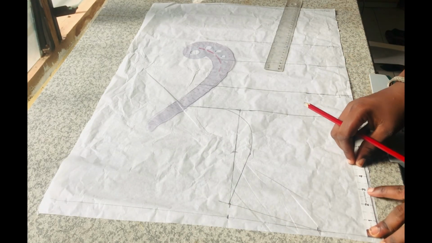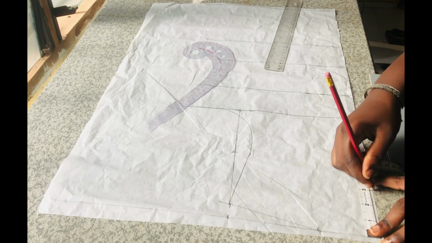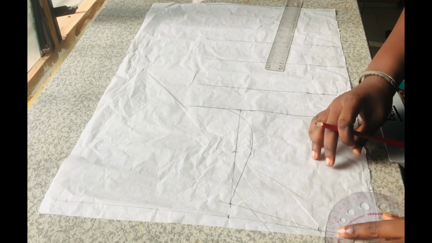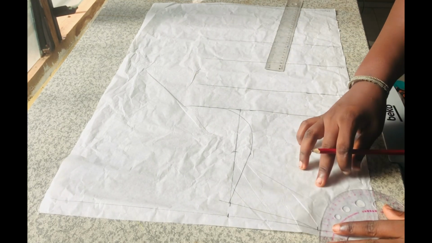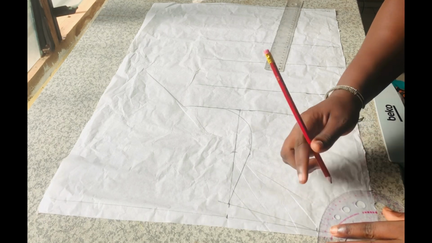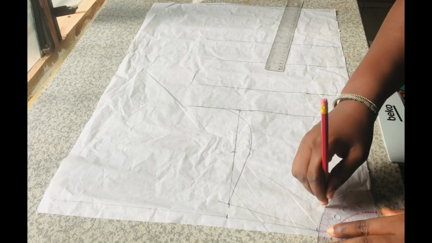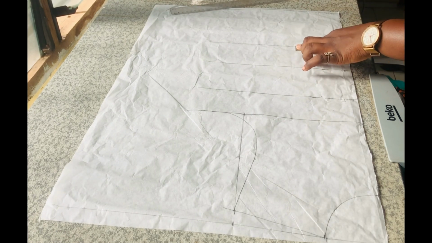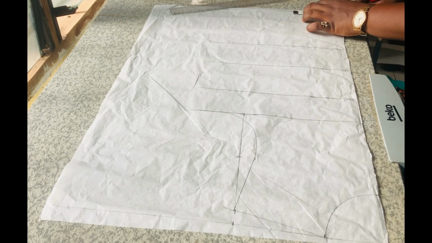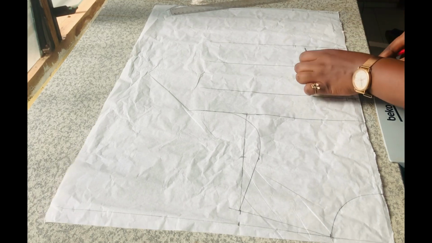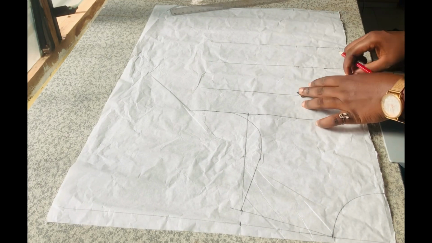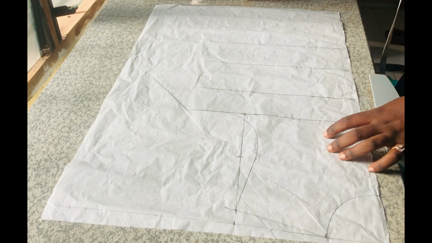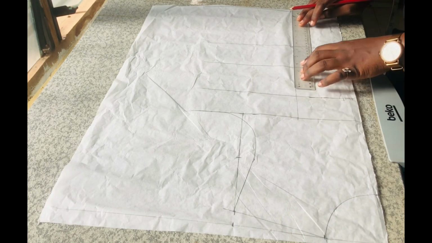So now you come down by 3 inches for the neck depth. So that is the basic neck measurement, 3 inches for the neck depth and 3 inches for the neck width, and then join the 2 points to meet. So what I'm going to do now is plot in the nipple to nipple measurement. So mine is 8 inches divided by 2, that gave me 4. And then I plot the measurements on these lines. And then I will connect them into a straight vertical line.